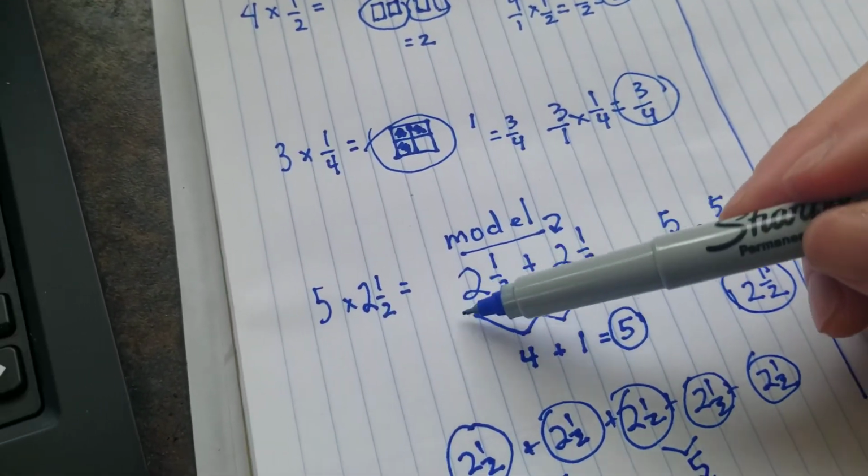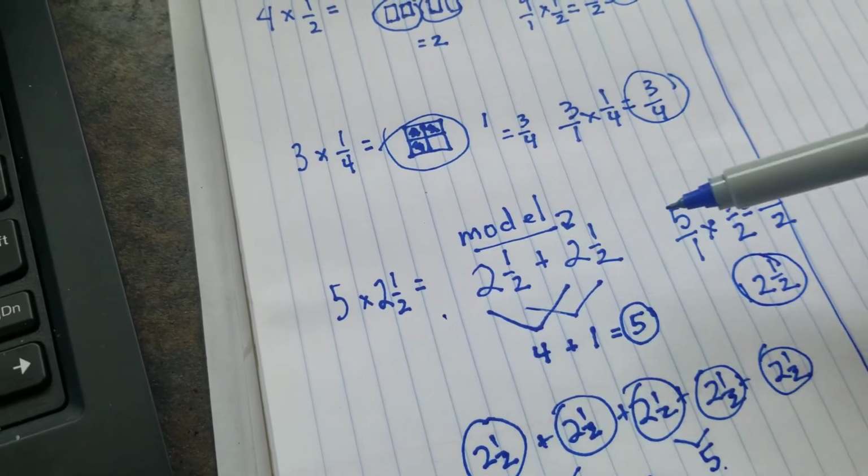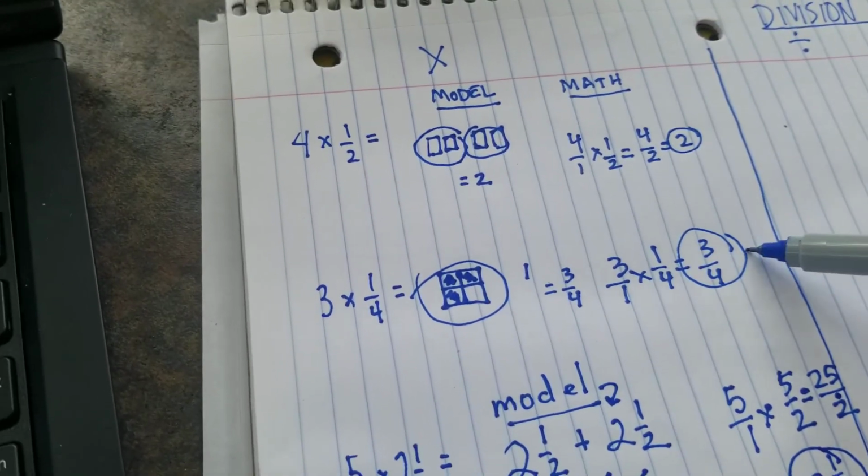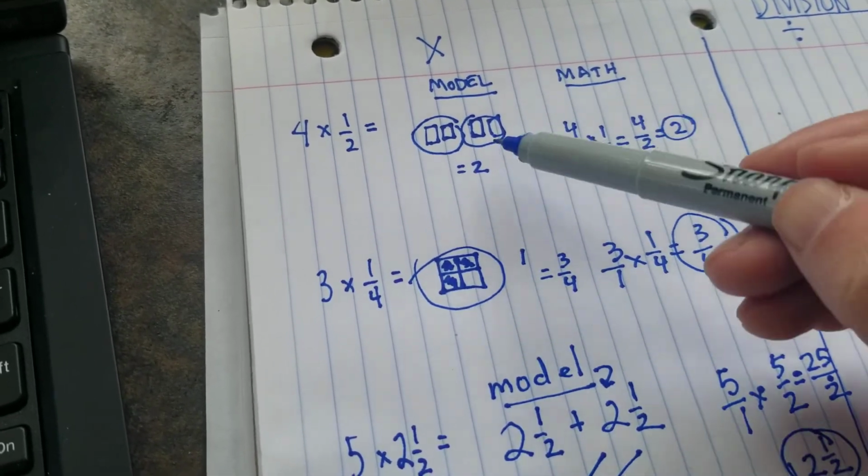So even on something a little bit more complicated, I can do the math, I can show the model.